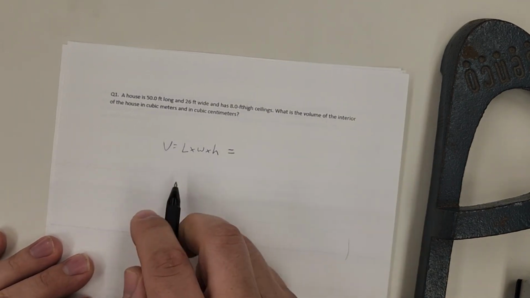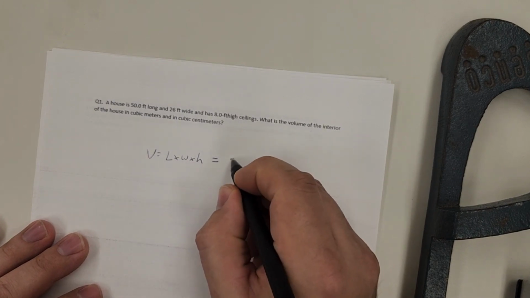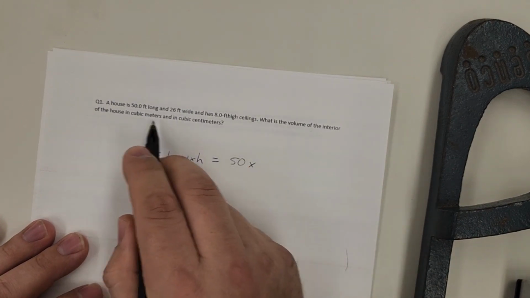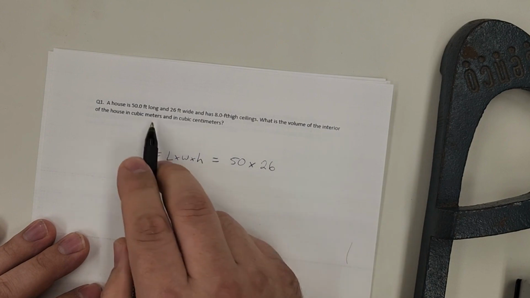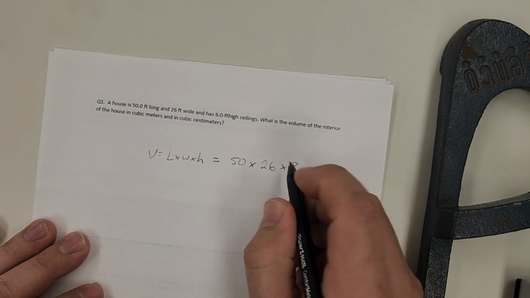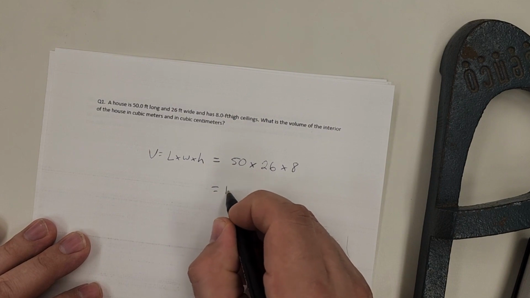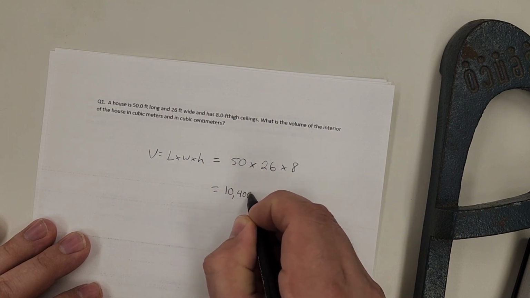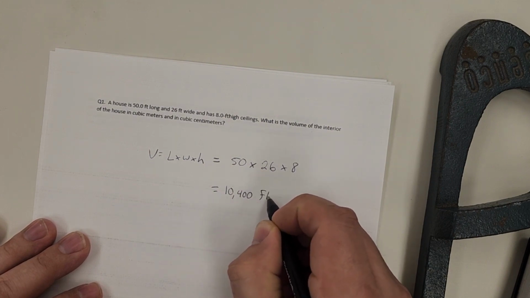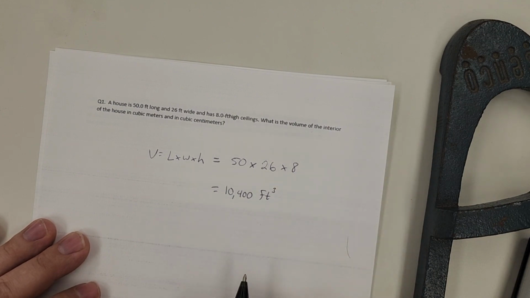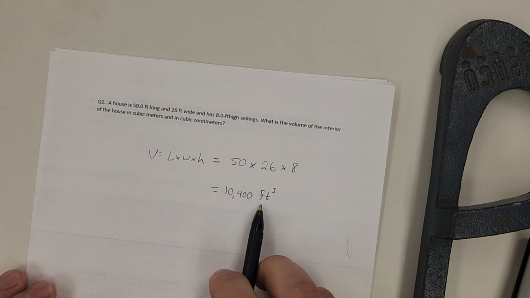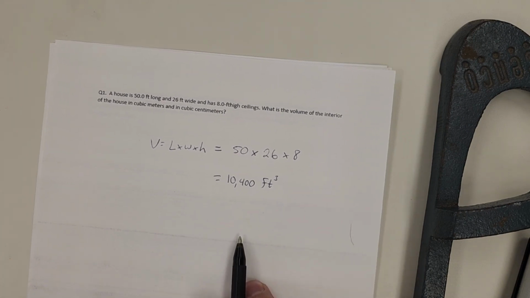Okay, so the length on this is going to be 50. That gets multiplied by 26, and then that gets multiplied by 8. Okay, plug that into a calculator here. We get that this is 10,400 cubic feet. Okay, so you would write that with the little 3 cubed above the foot. Now to convert that into meters, we're going to need to do a conversion down below.